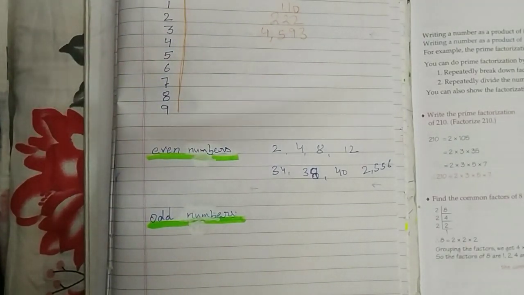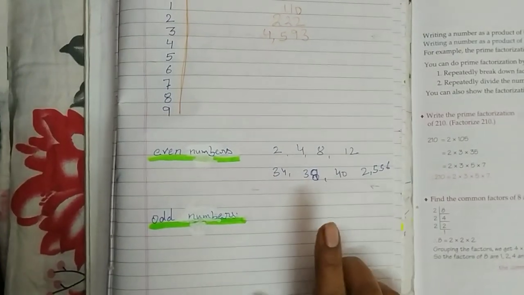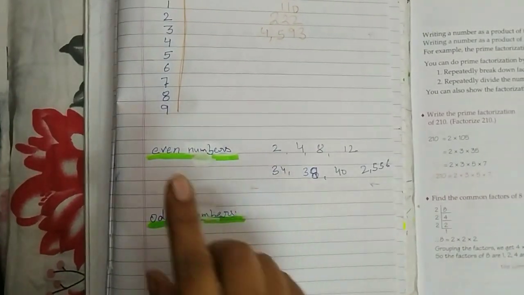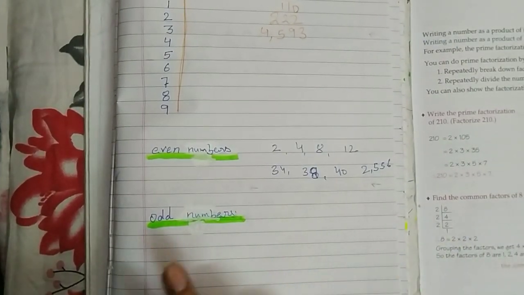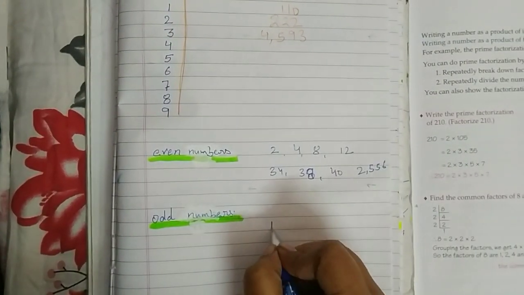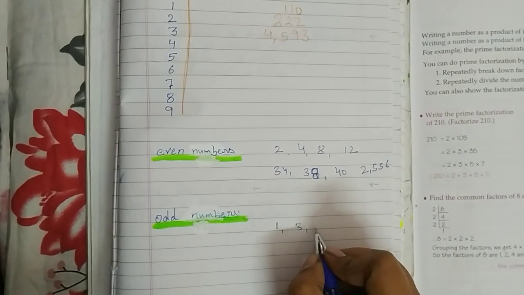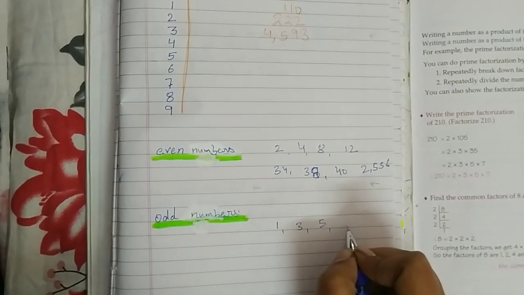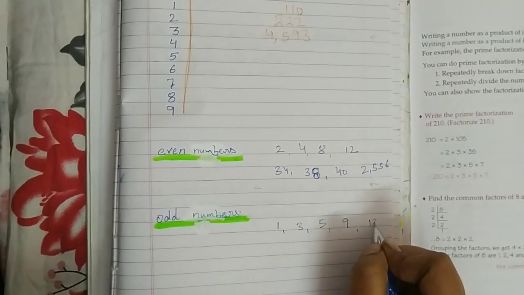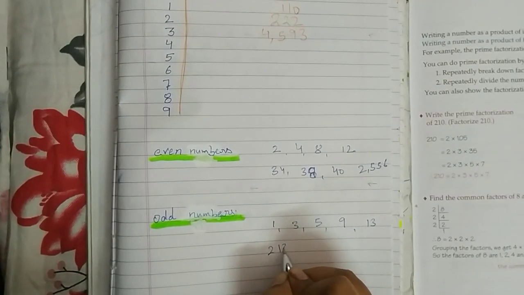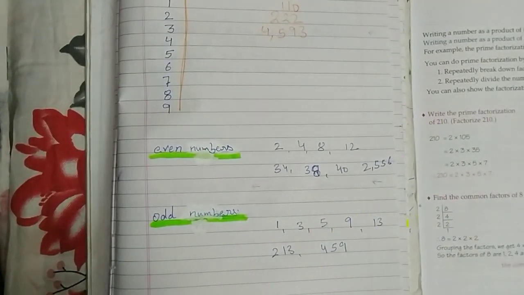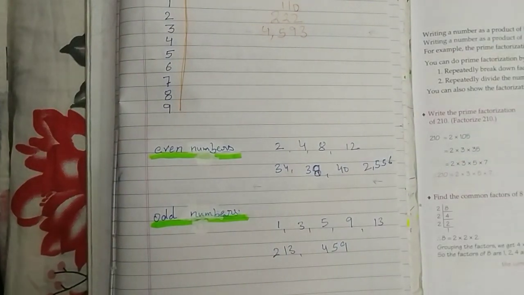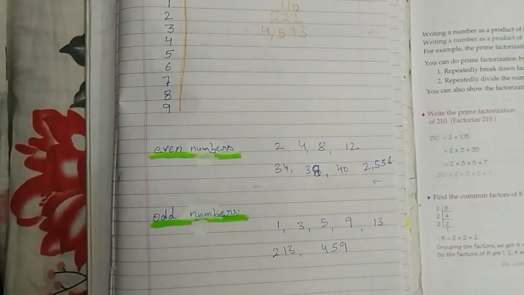But it is easier to understand in this way: numbers which are divisible by 2 are even numbers, and numbers which are not divisible by 2 are odd numbers, like 1, 3, 5, 9, 13, 213, 459. These are the numbers which are not divisible by 2. Clear this much?